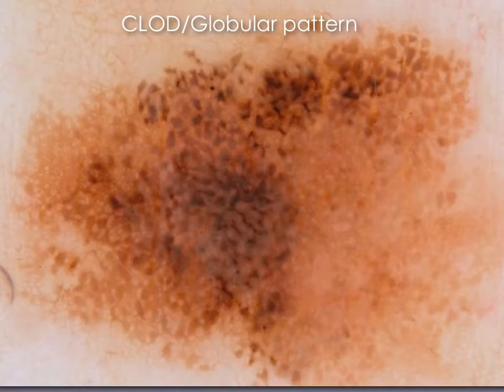Dermoscopically, nested melanoma is typified by the presence of this cobblestone or globular pattern that shows the presence of multiple globules that vary in colors and distribution throughout the lesion.